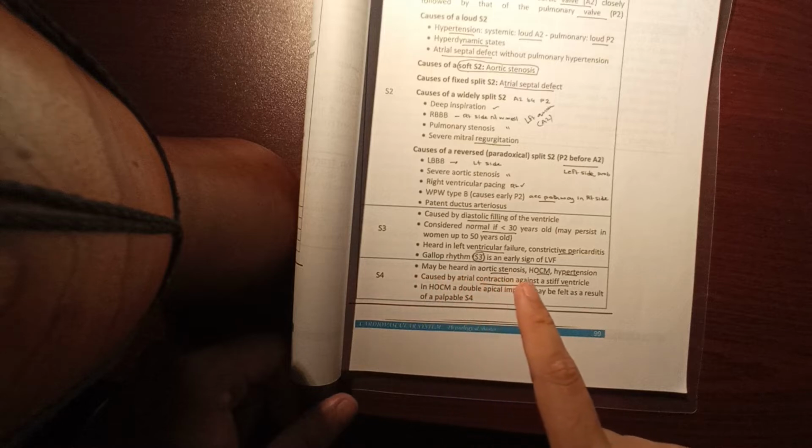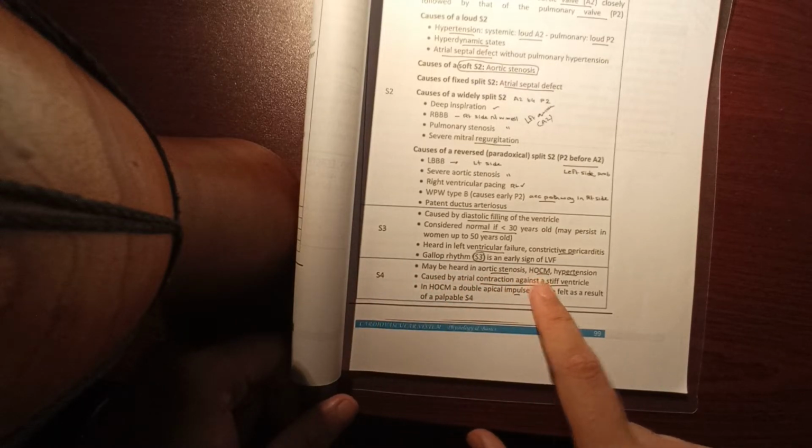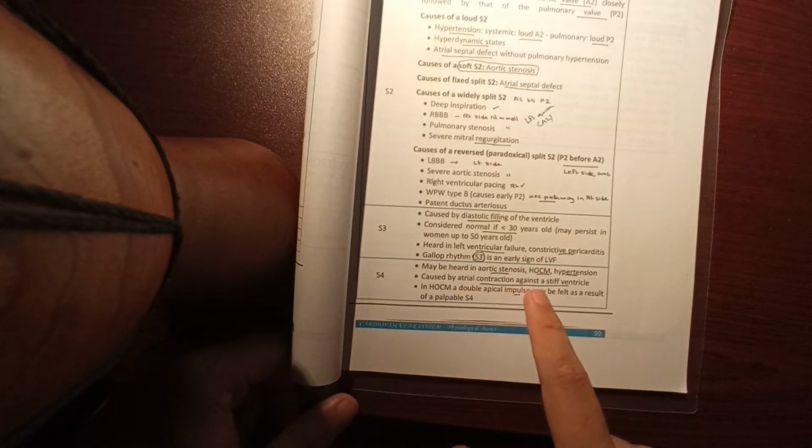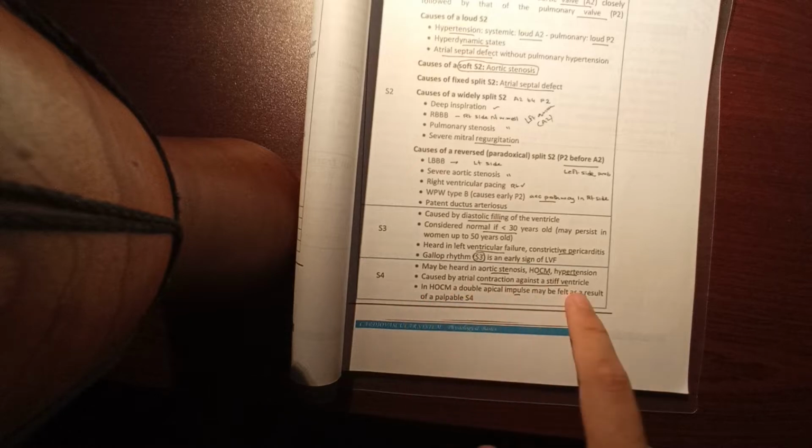S4 may be heard in aortic stenosis. It's very important. And HOCM, this is also important. Hypertension, caused by atrial contraction against a stiff ventricular wall. In HOCM, a double apical impulse may be felt as a result of a palpable S4. This is very important as well. It comes in MCQs.